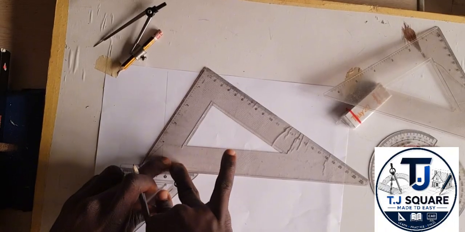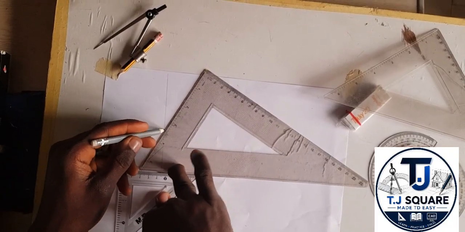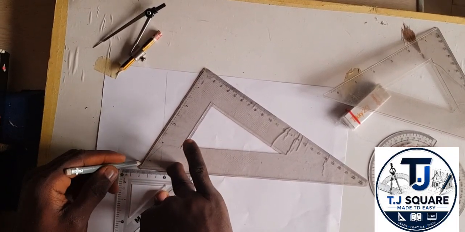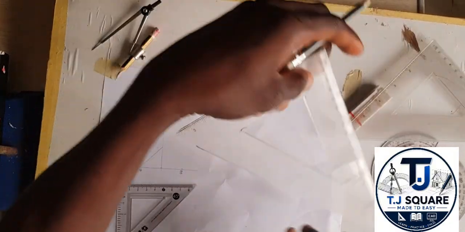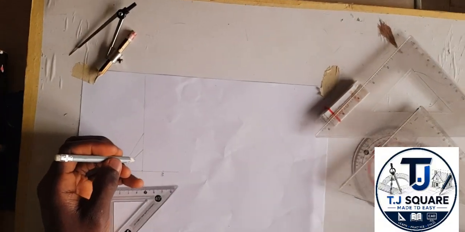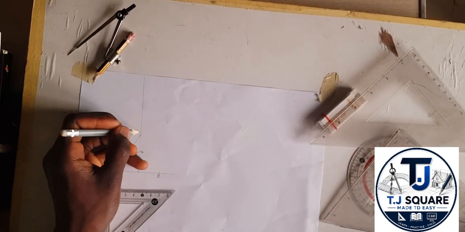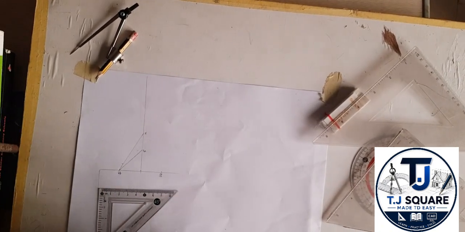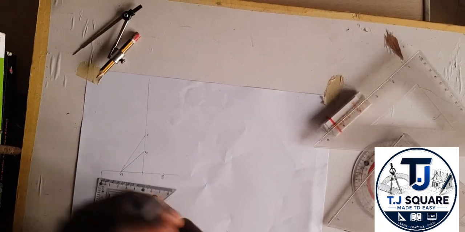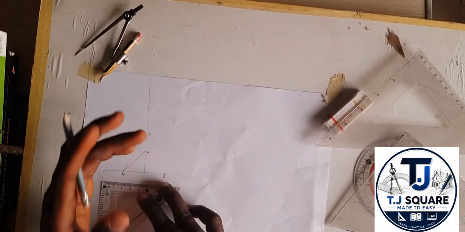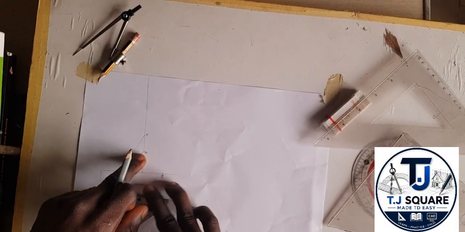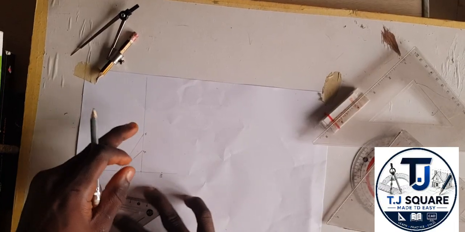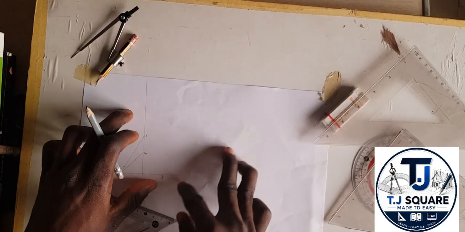Using your 60 degree, you also mark it out to the same point. So this is your 4, and you label this as 6. So this is 4 and 6, and we know that using this it will give us a square, and using this it will give us another shape.